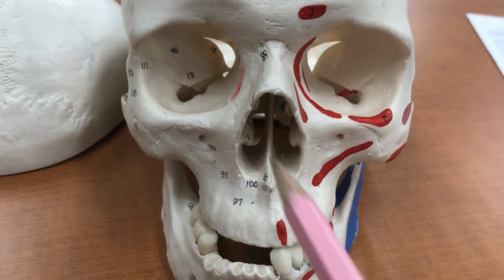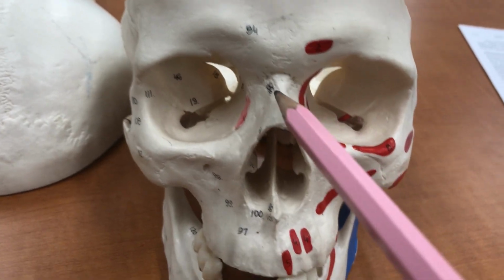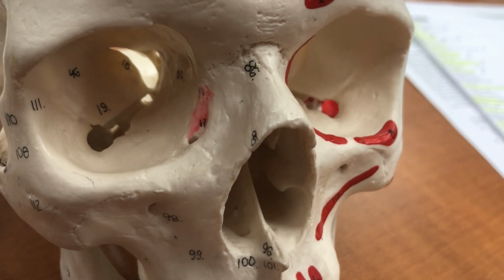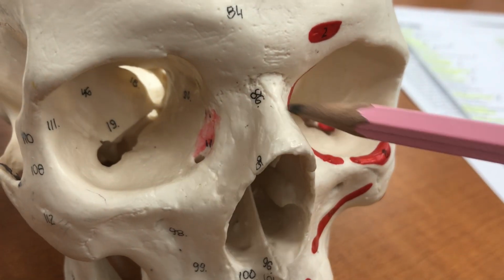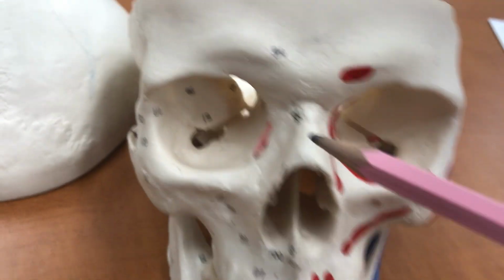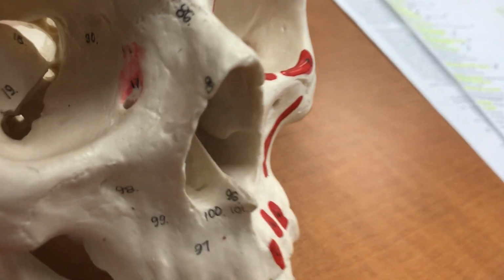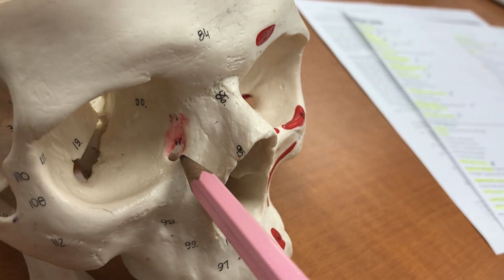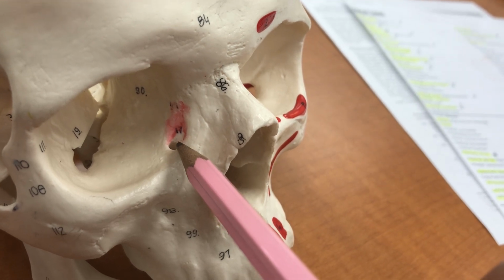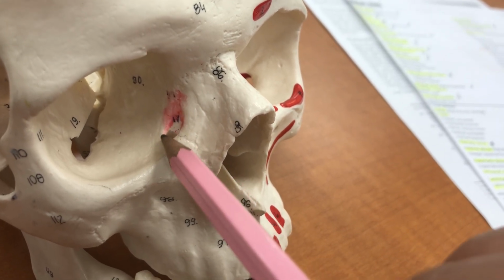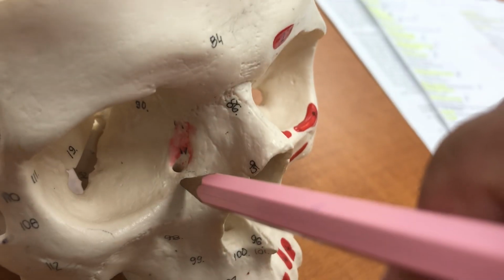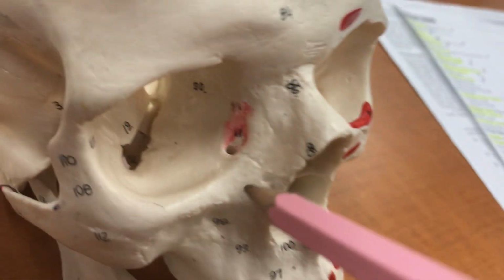Now, sorry, this is all discombobulated. We're looking at some nasal bones right here. So number 86, nasal bone, right here, here, and here. Right here where this number 17 is your lacrimal fossa, and it makes a hole through the lacrimal bone.